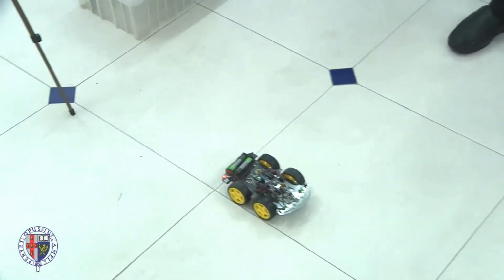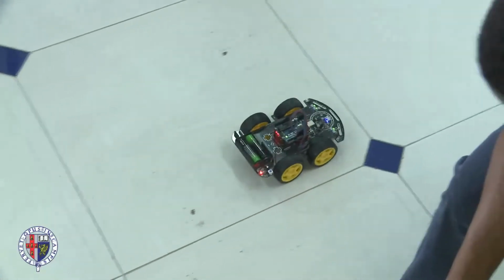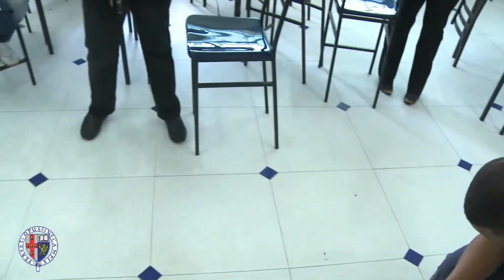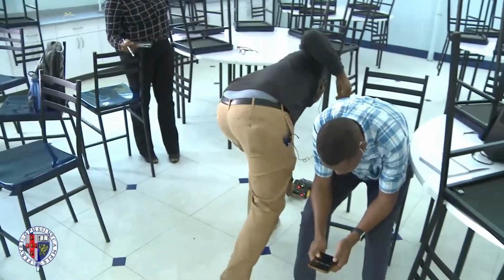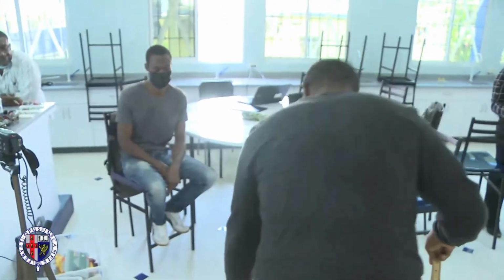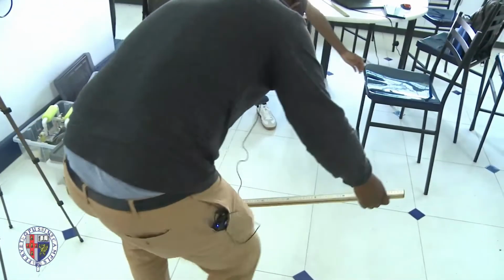So we can do a practice run. In terms of the time, how much time? About 6 seconds. All right, this is the activity part, everybody.